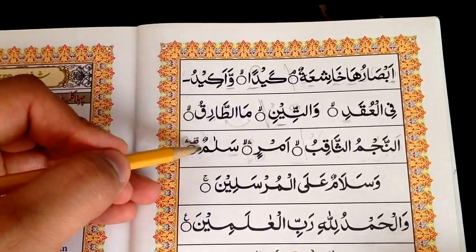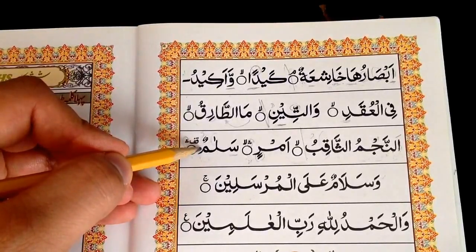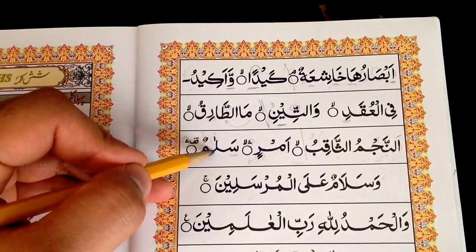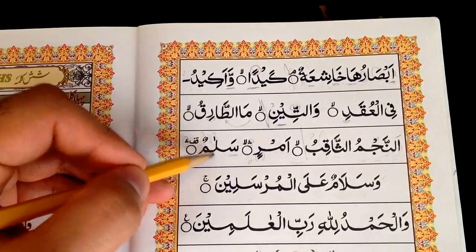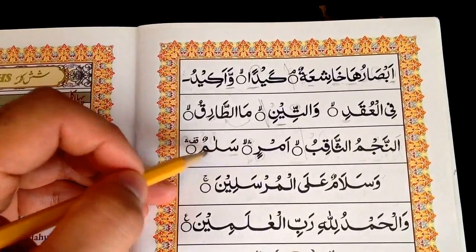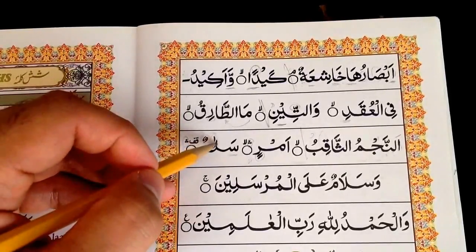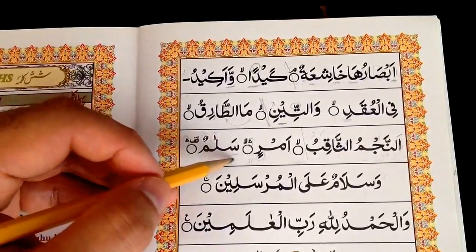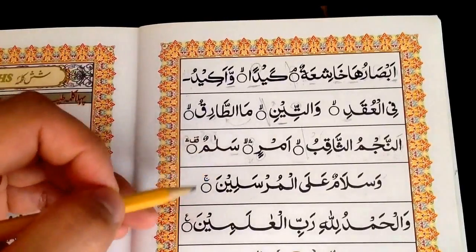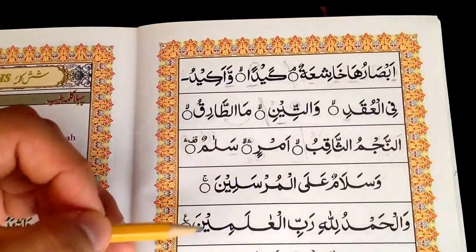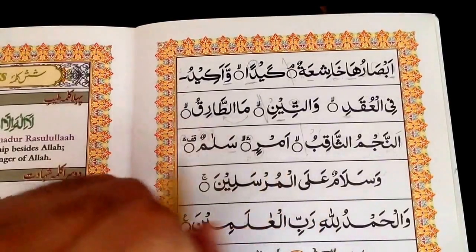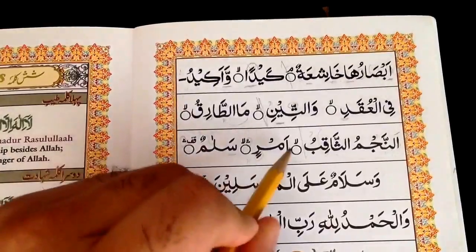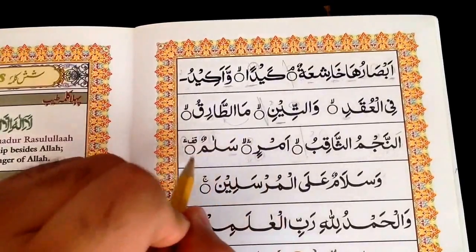And over here, if you stop, this qari zabar turns into maddul arid waqfi and you stretch it 3 or 5 alifs. If you don't stop here, this qari zabar is stretched one alif, a maddul asli. Salam, salamun. Let me read both ways again. Amr, salamun. Amrin salam.